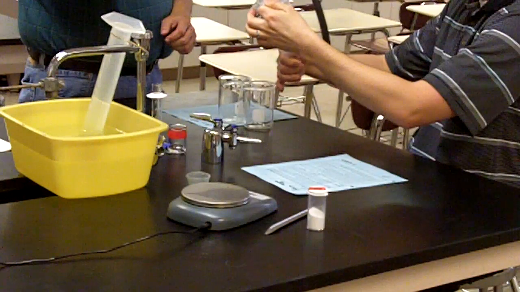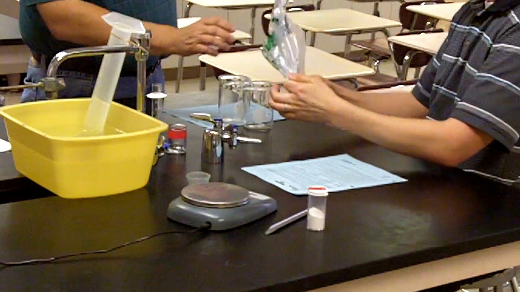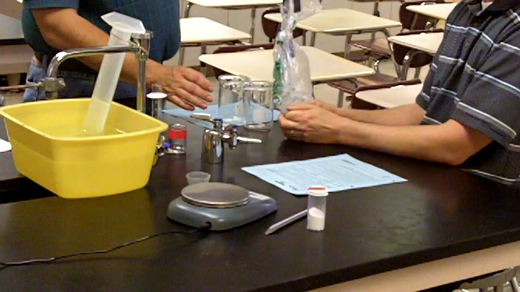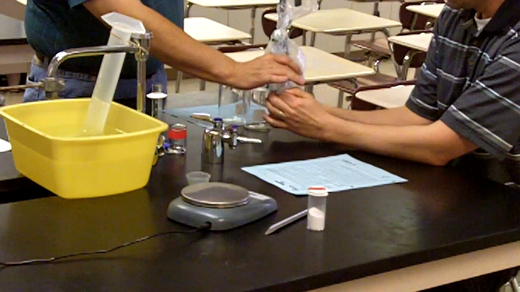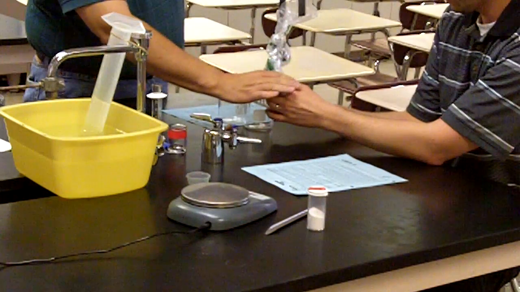As the procedure says, in a style like a toothpaste tube, you need to get all of that air out of the baggie and through the tubing, making sure that, of course, none of the gas gets trapped between the tubing and the plastic bag itself.